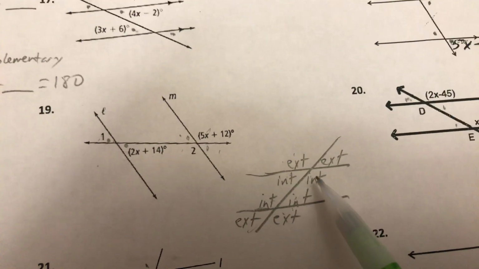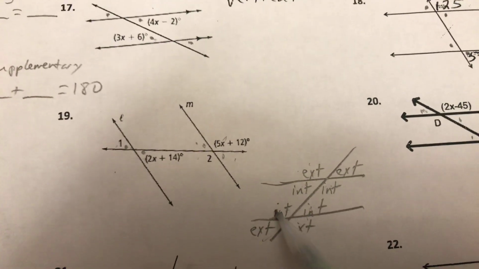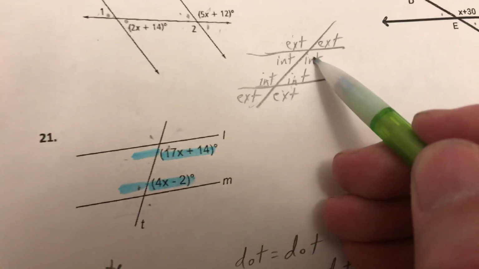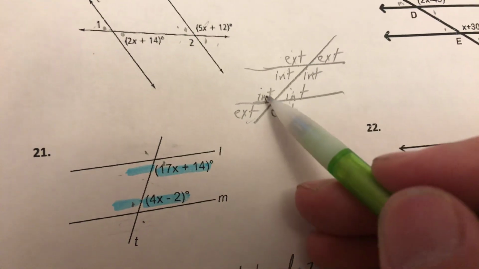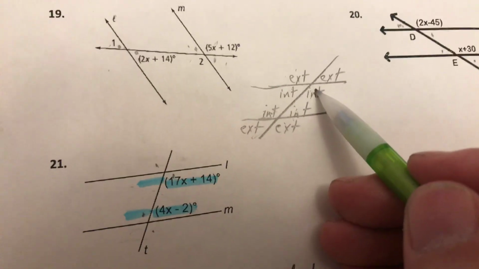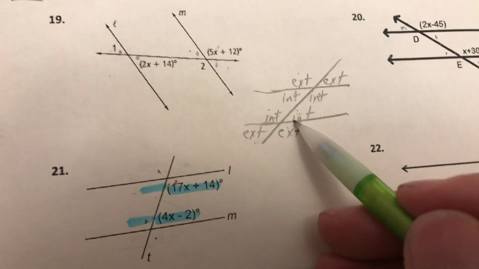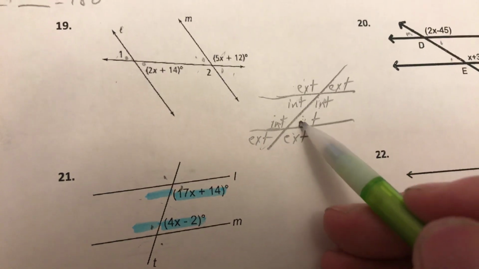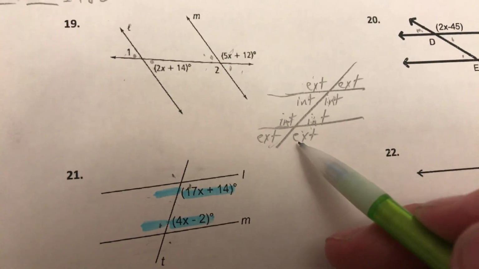Alternate interior angles are interior angles that alternate sides of the transversal. So this angle right here and this angle would be considered alternate interior. And alternate interior angles are congruent, but as you can see, they're both obtuse, so we know that they're congruent. Same thing here. These two are congruent because they're alternate interior angles.